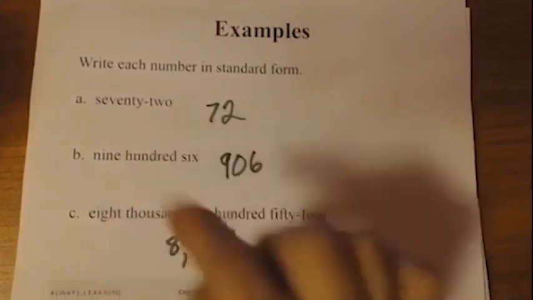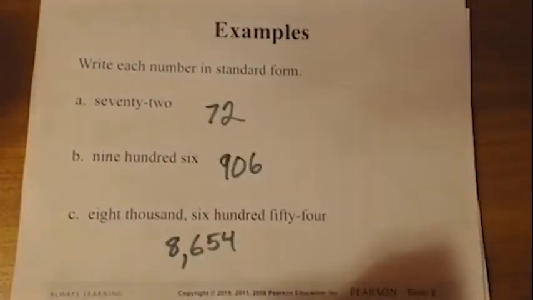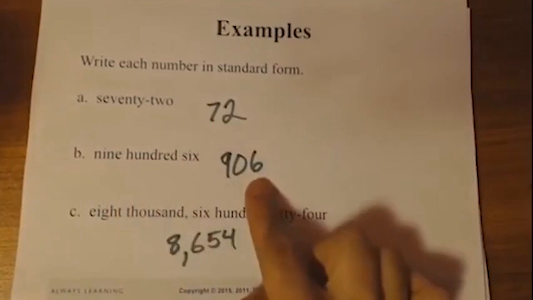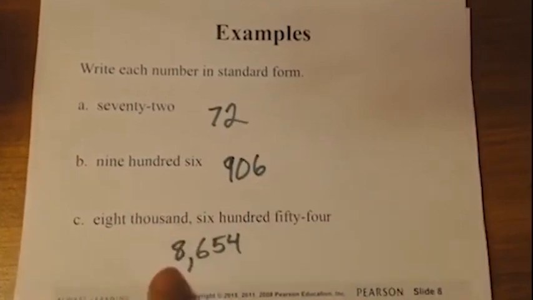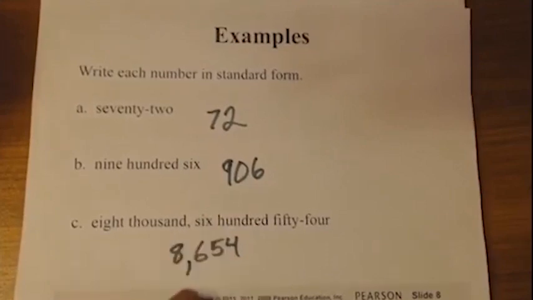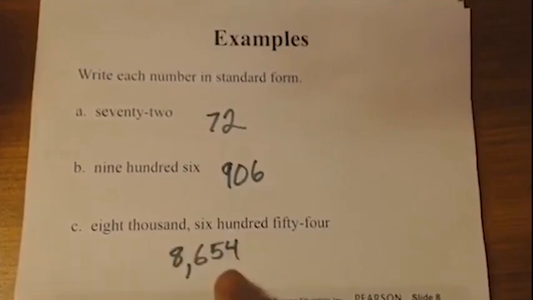So 3 examples. 72. 906. And one that actually has 2 periods. 8,000, comma, 654.